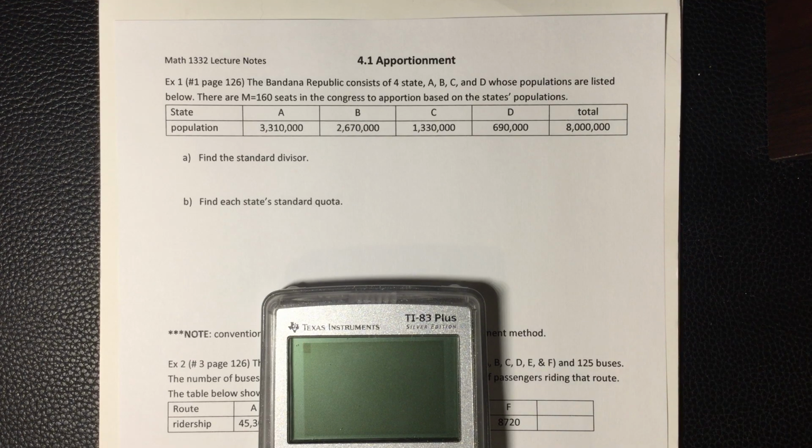Hey guys, in this video we're going to look at a couple of examples for apportionment. So this is section 4.1 and you will need a calculator for this one.